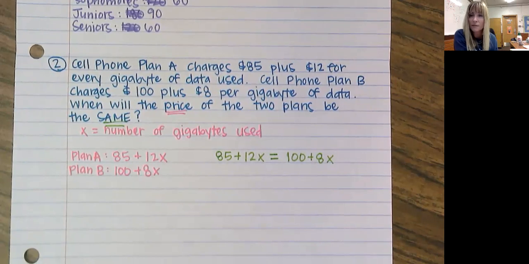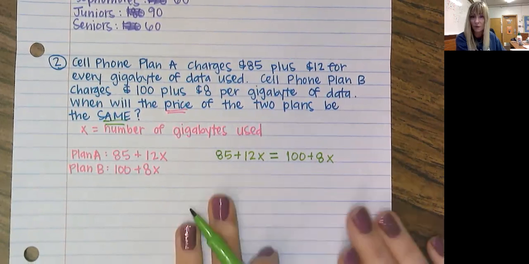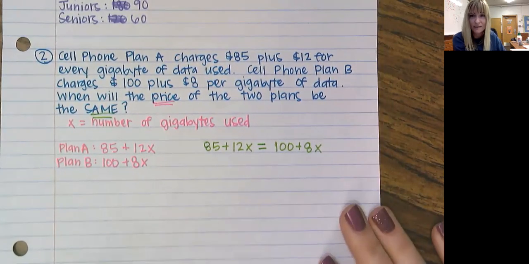When is plan A going to be equal to plan B? That's what I need to find out. So that's my equation, and hey, look at this. This equation is an equation with variables on both sides. This is not an equation with all the variables on one side, it's variables on both sides. This is like our new 8th grade type of equation, but we totally know how to solve it.